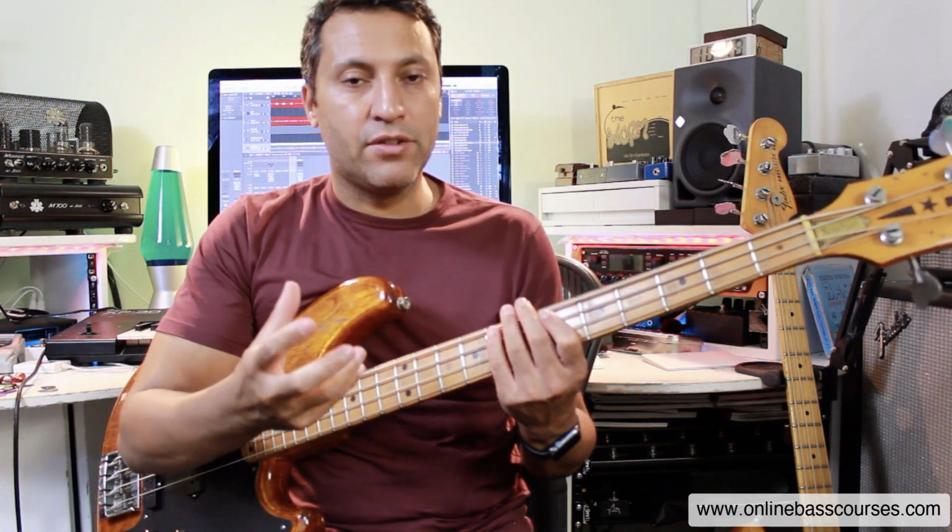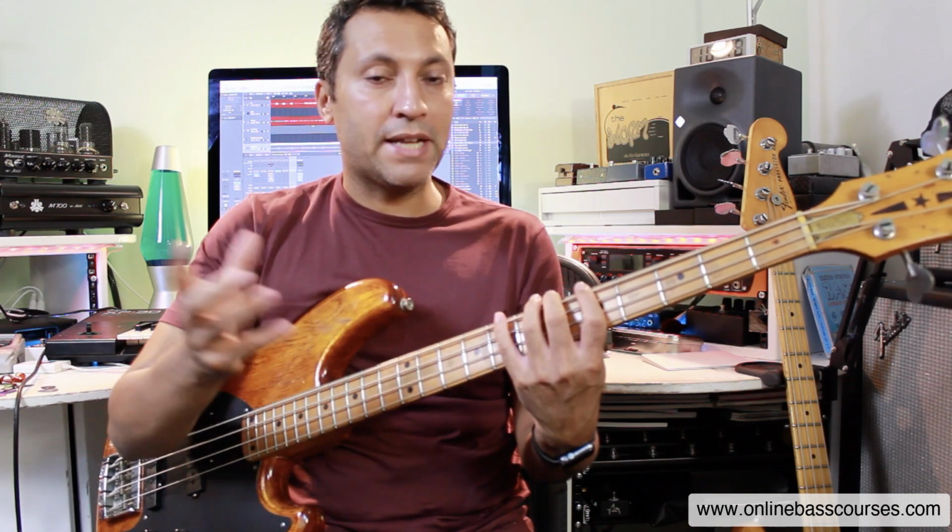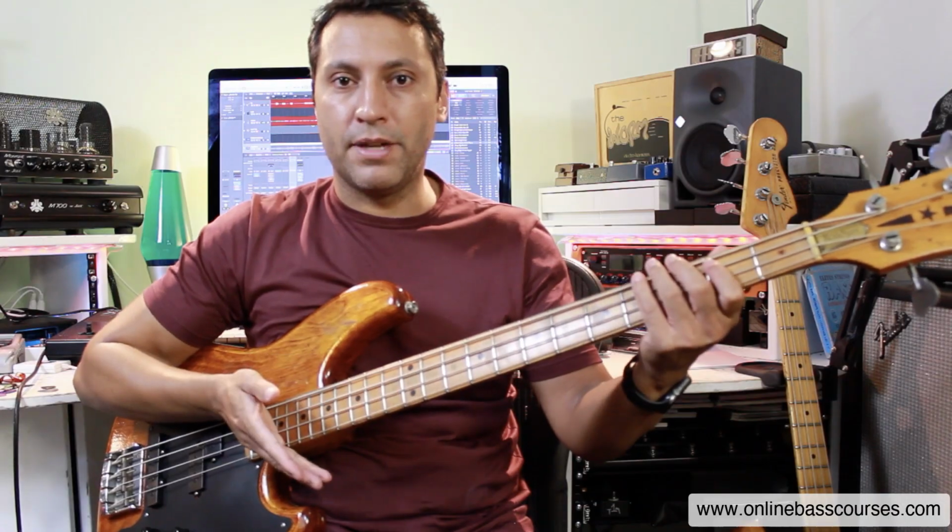So that's a really good tip. It's just to move the patterns that you already know around to different parts of the neck. It'll open up the bass register for you.